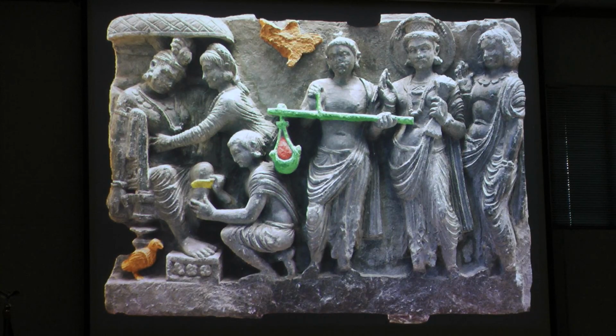The panel from Gandhara, now in the British Museum in London, datable to the 2nd century CE, is one of the earliest depictions of the Sibi Jataka. The center of this panel is taken over by the Brahmin, who holds a steelyard scale or counterweight balance of the Greek type.